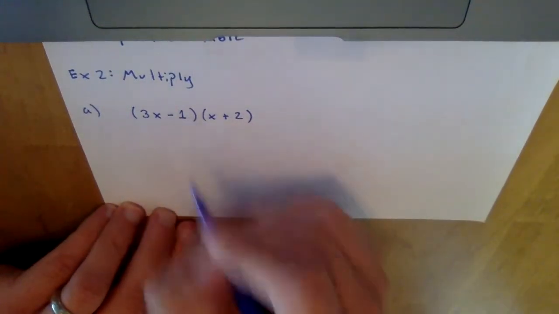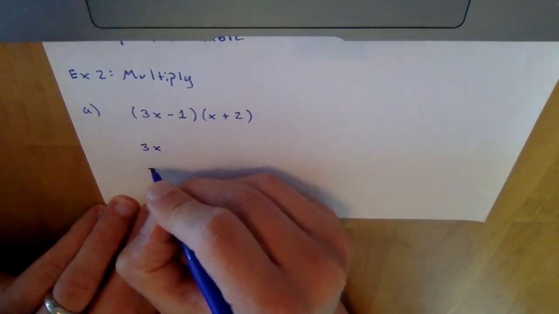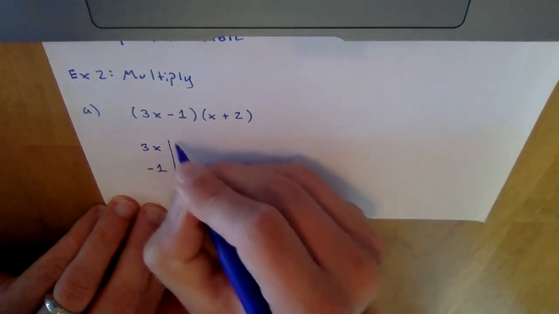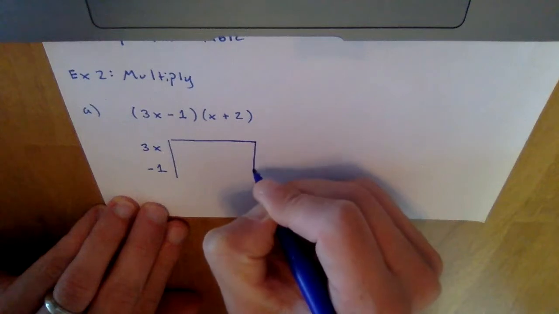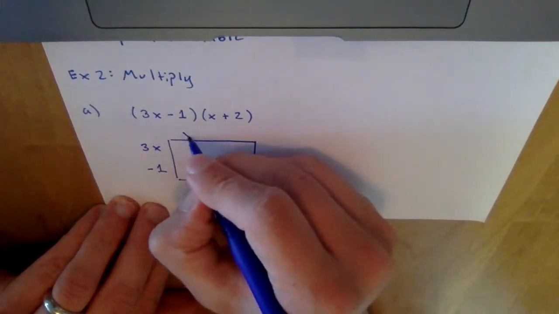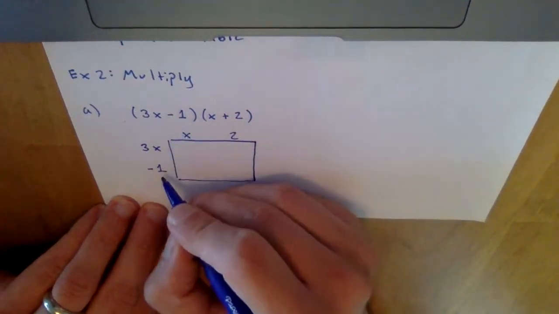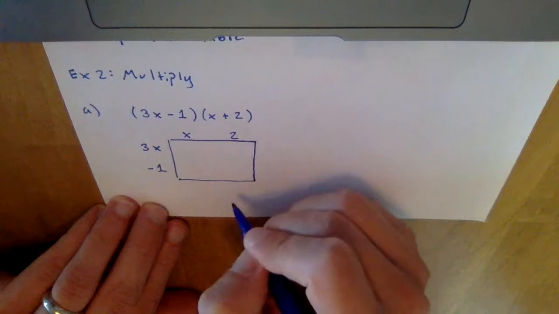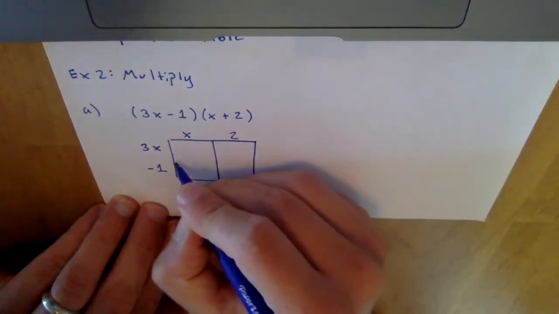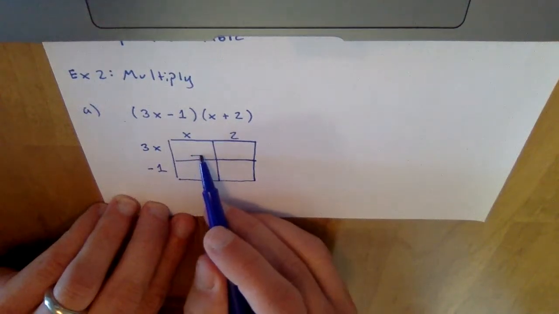So I'm going to put 3x and negative 1. I'm going to write those down the side of this box that I'm going to create. And then I'm going to put x and 2 along the top. Right, notice this is a negative 1, so I put negative 1. This is a positive 2, so I have positive 2. And I'm going to create this table here. And now I'm just going to fill in these spots.